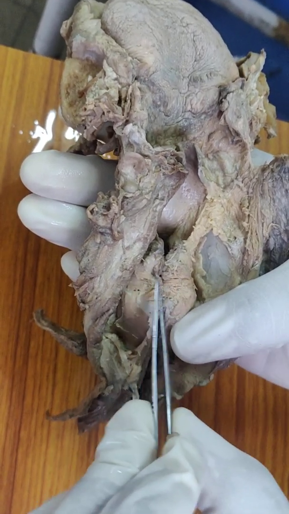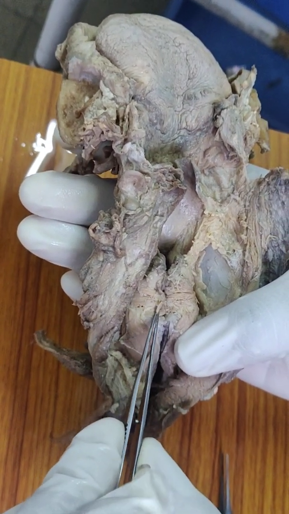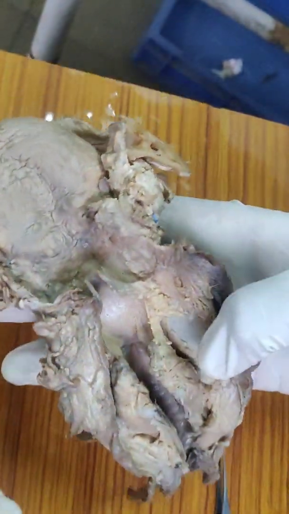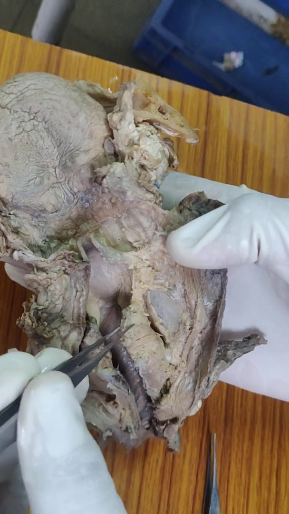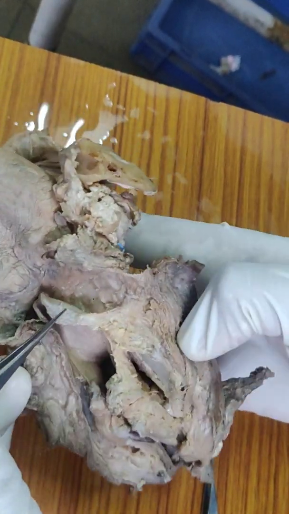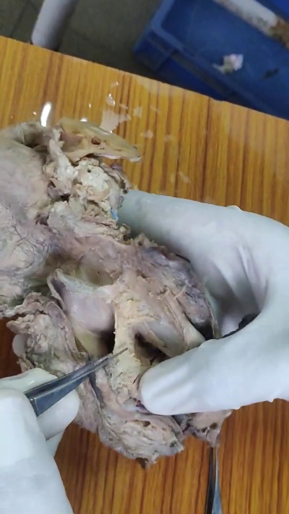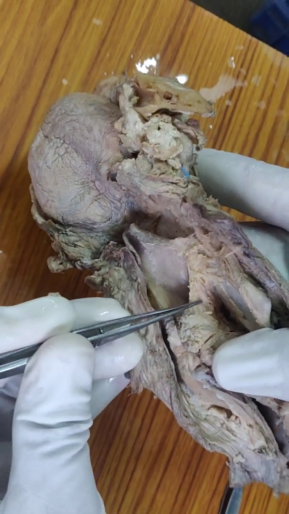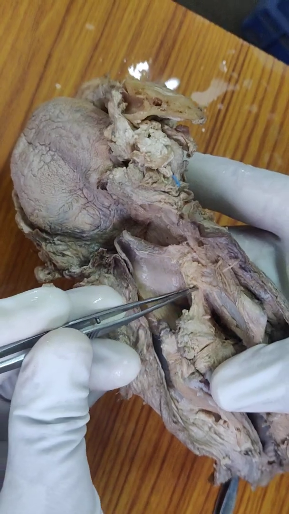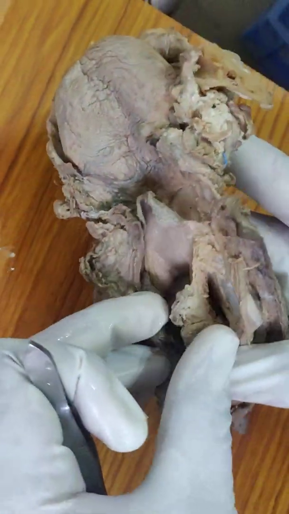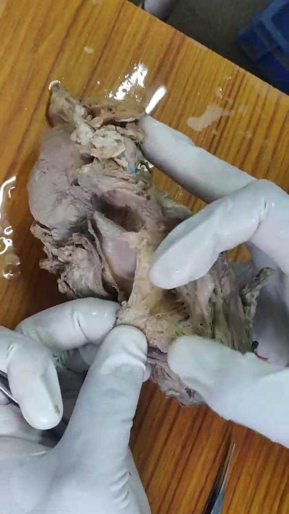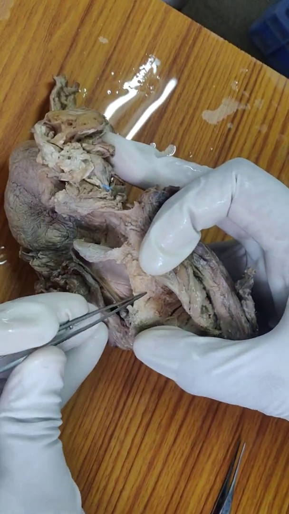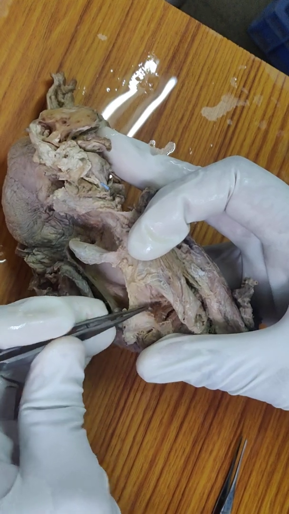This is the transverse arytenoid, this is the oblique arytenoid, and there are the aryepiglottic muscles. This is the arytenoid cartilage and this is the epiglottis, and inside the aryepiglottic fold there are muscle fibers. These are the aryepiglottic muscles, and just behind them there is a spread of fibers called the thyroepiglottic muscles.